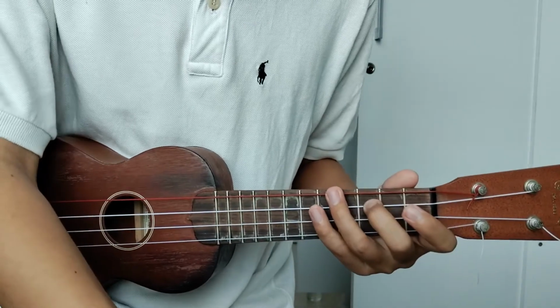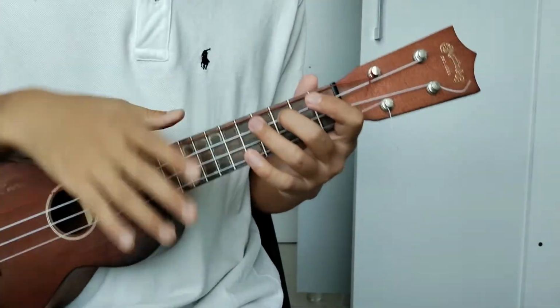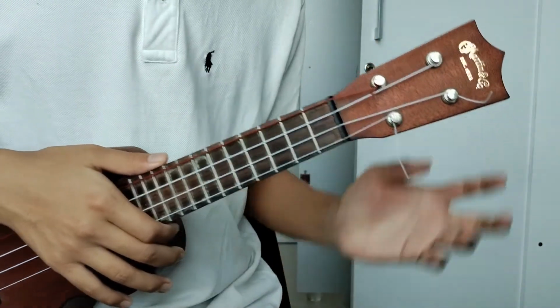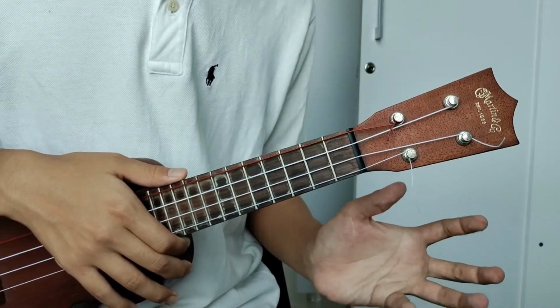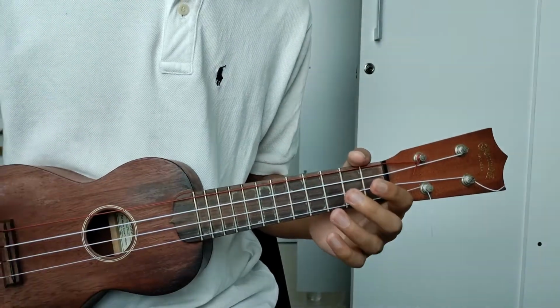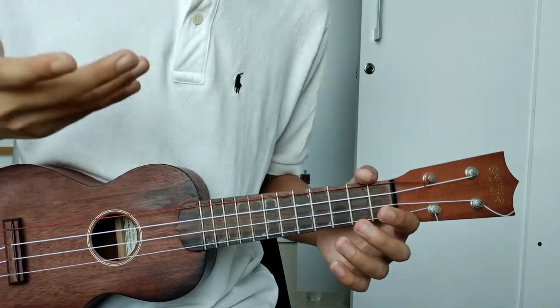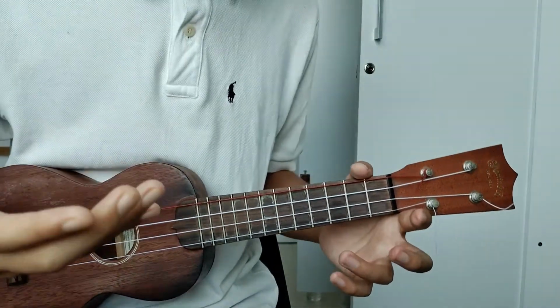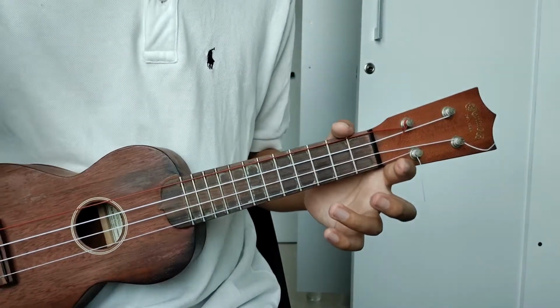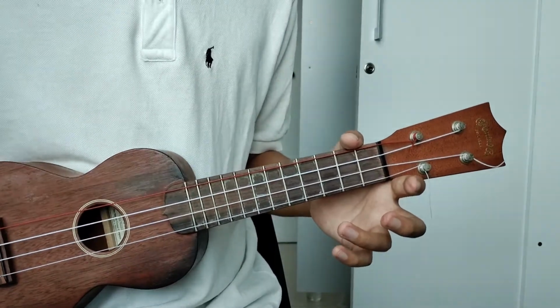Now, basically, when you have a major interval and you invert it, it becomes a minor, and then you have to make sure that the numbers add up to 9.